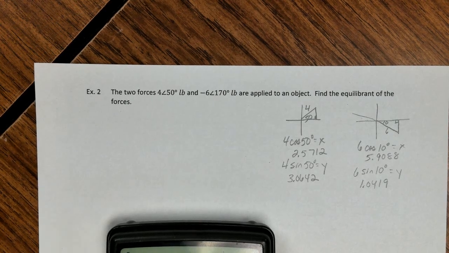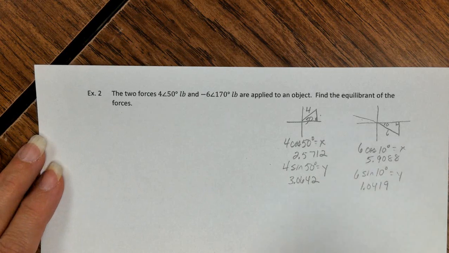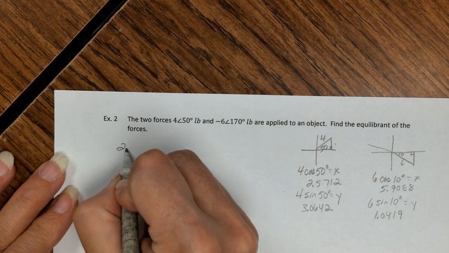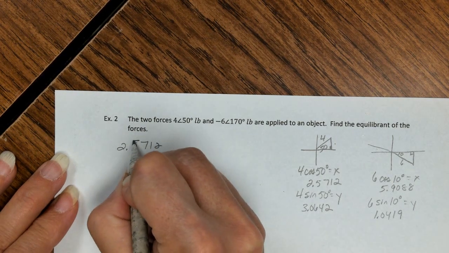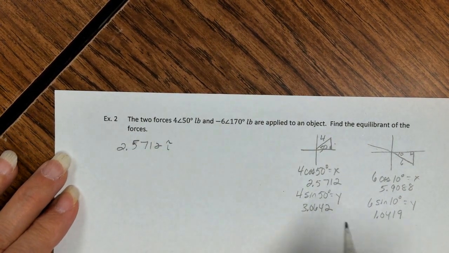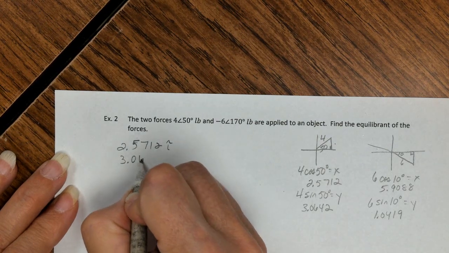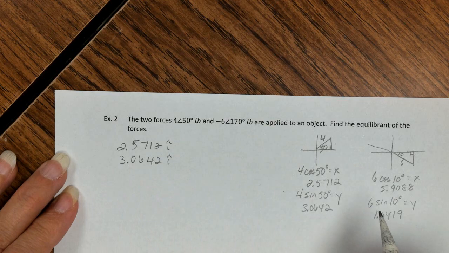Okay, now let's write these in rectangular form. They're both positive for the first one here. 2.5712, 3.0642, for that one. Oh my.